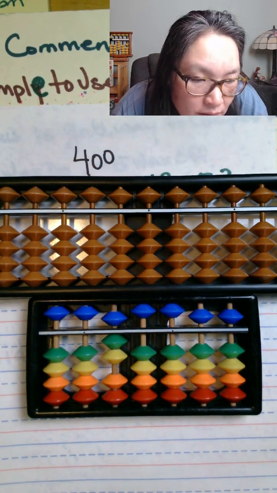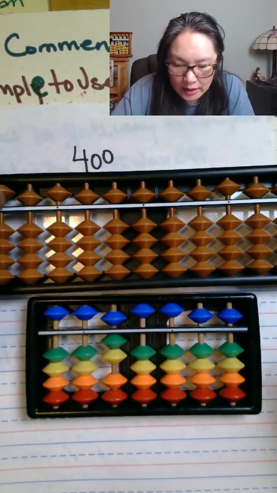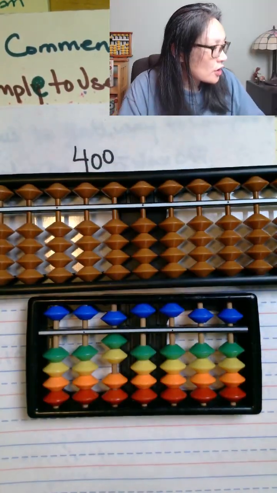I wonder if plastic or wood beads have a difference in performance. No, there's no difference. It's just newer technology, and the wood one is a little bit more expensive. So I have that one.